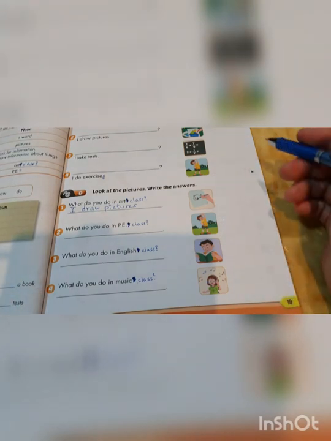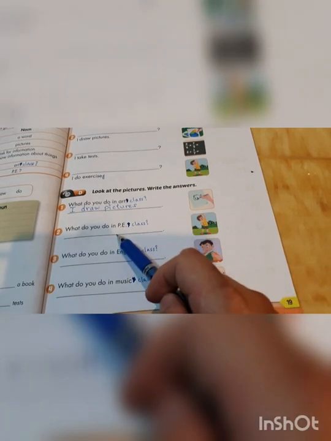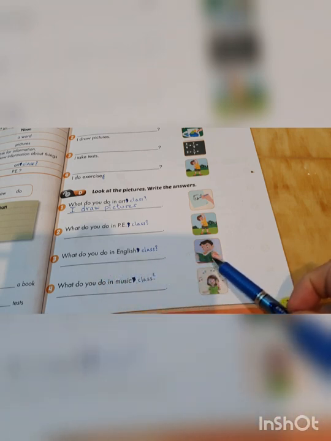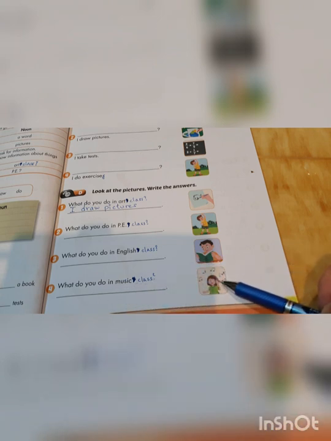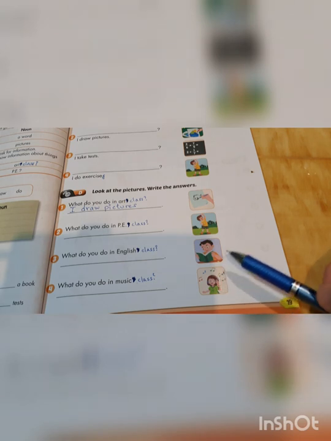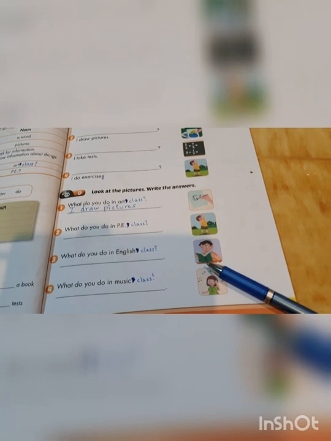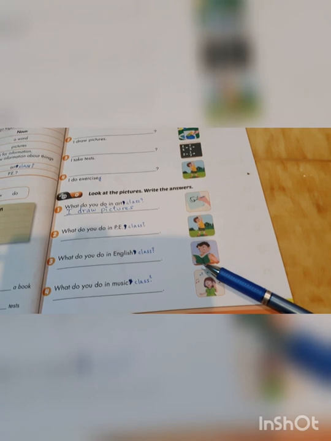Okay. And then number 2, what do you do in PE class? So write the answer. Number 3, what do you do in English class? What is he doing? And lastly, what do you do in music class? What is she doing? She's wearing a pair of headphones. Okay. All right. Good. So now, please answer all of these questions. All right. And then I will give you parents the answers.